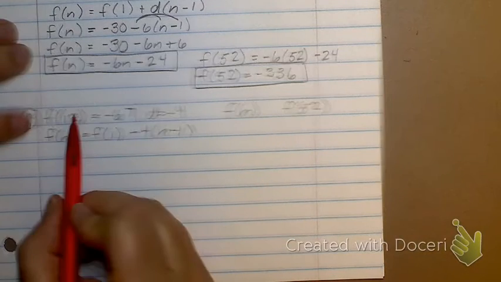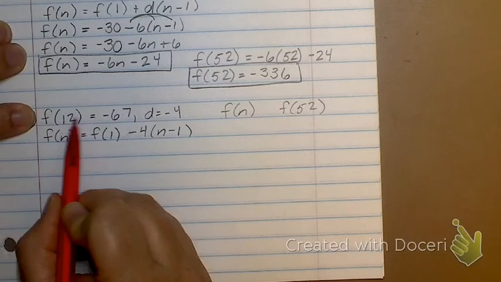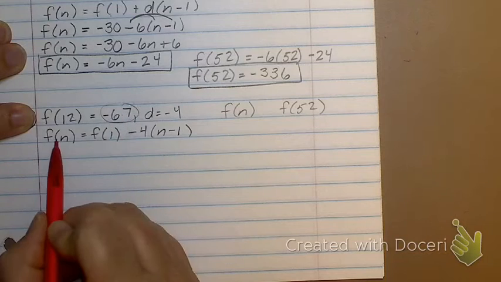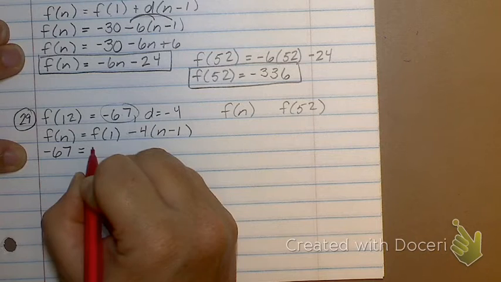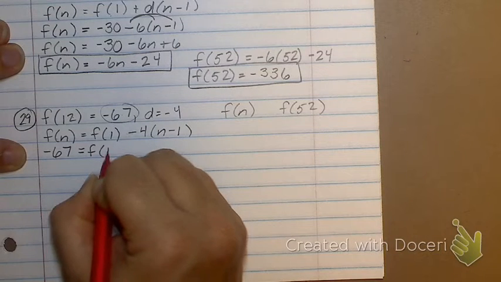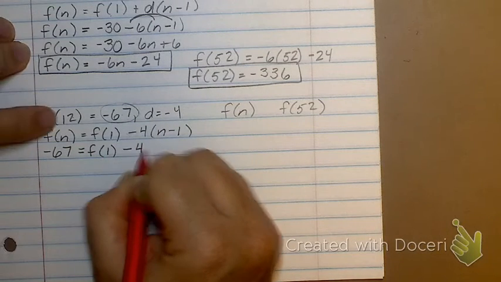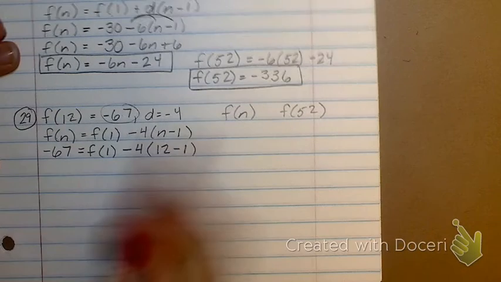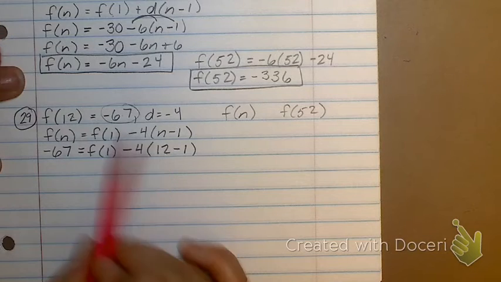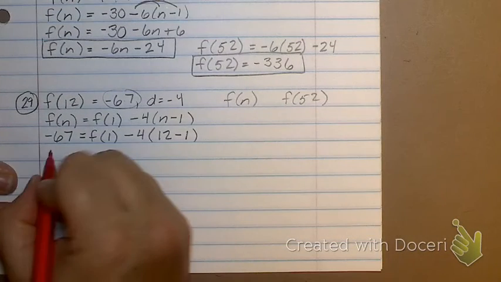I have to plug in what they give me here. Negative 67 is going to get plugged in over here, because negative 67 is the result you get when n equals 12. So you're plugging in 12 for n and negative 67 over there. So let's see what I've got.